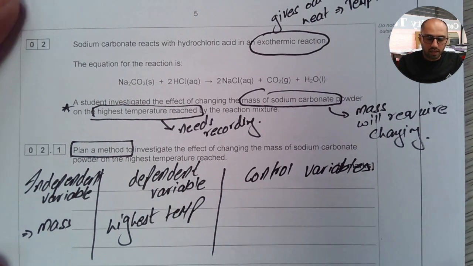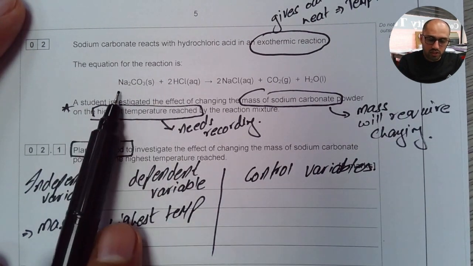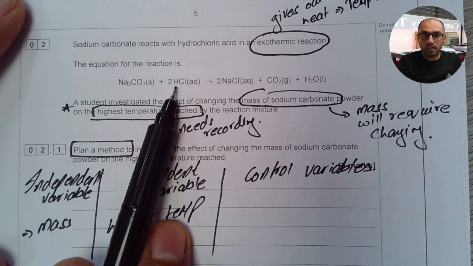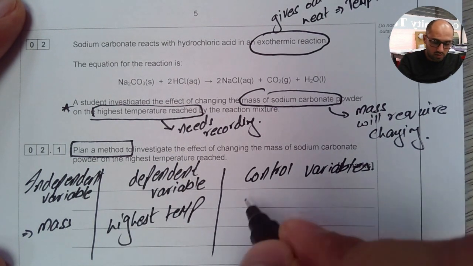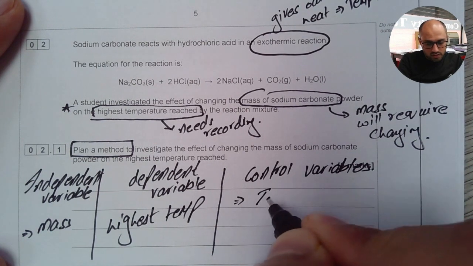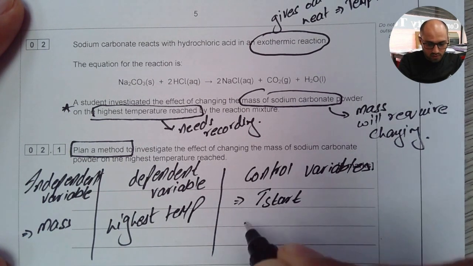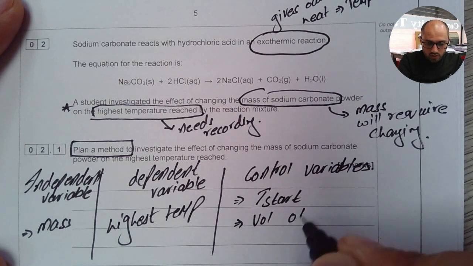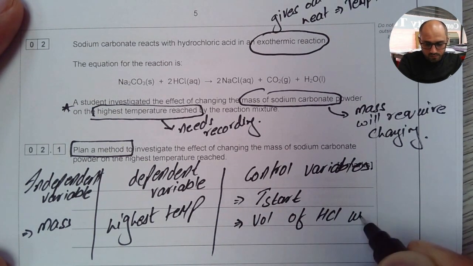So if I go back and have a look at this equation, I know I'm changing the mass here. I need to talk about the volume and concentration of hydrochloric acid, as well as the starting temperature of the hydrochloric acid. So I'm going to say T start. Number two, I can say here volume of HCl used.